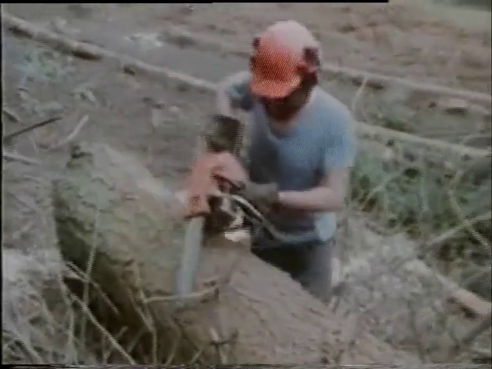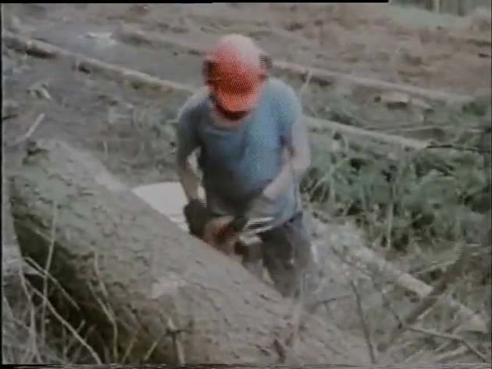First, trees have to be cut down, and you only get about 400 newspapers from each tree. Then a lot of energy is used to snip off the branches.